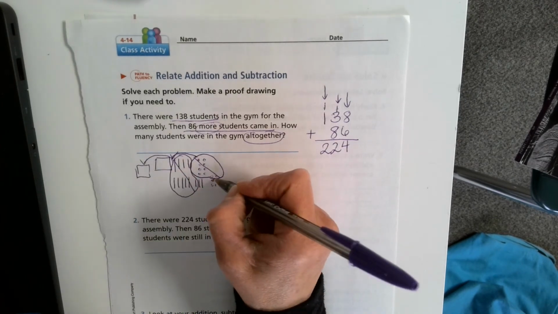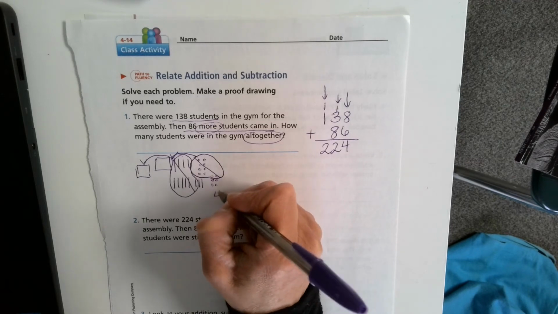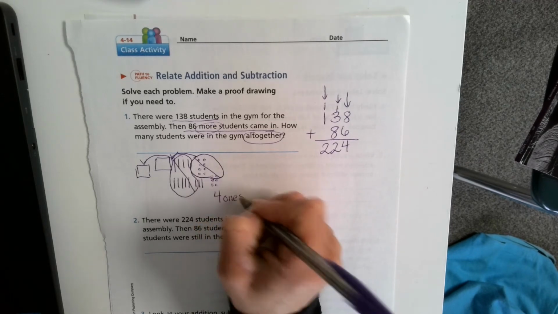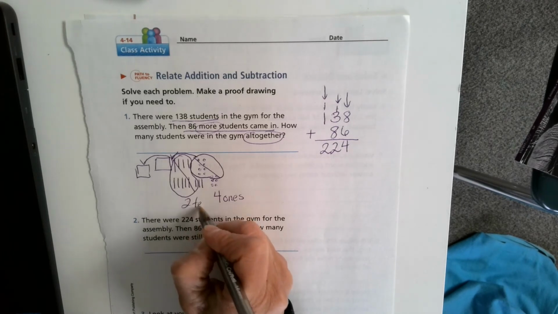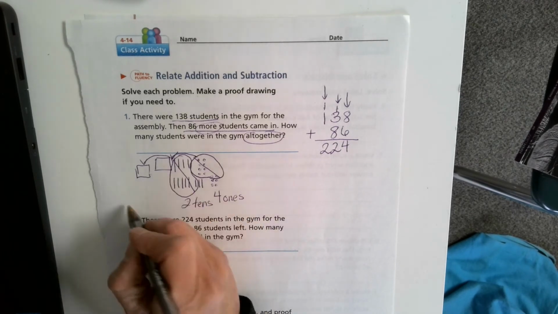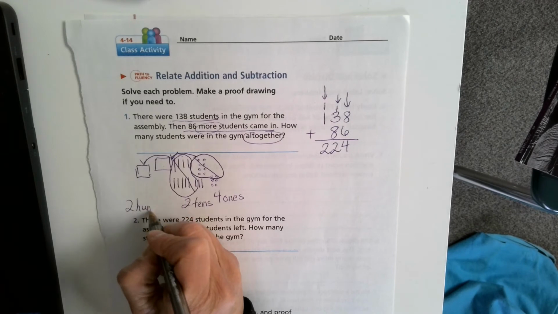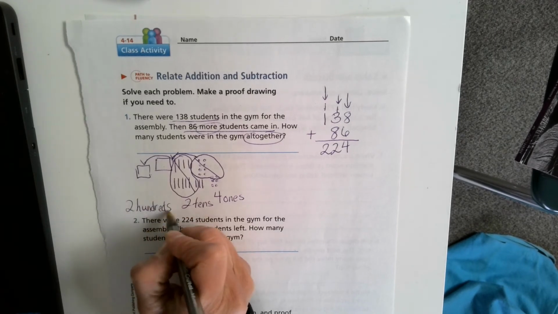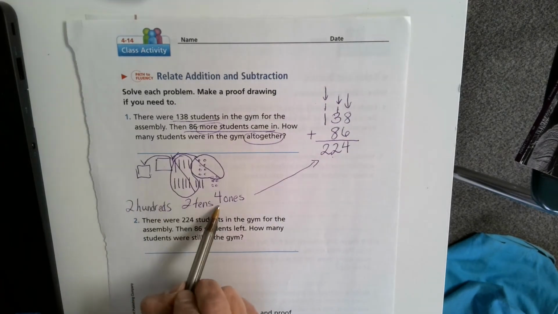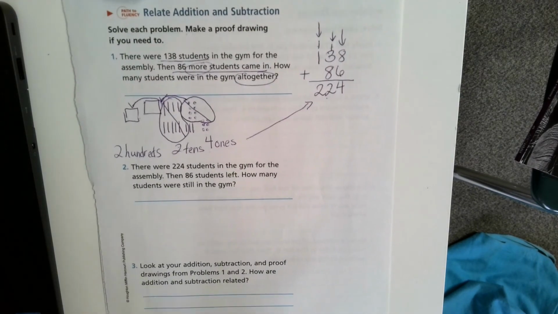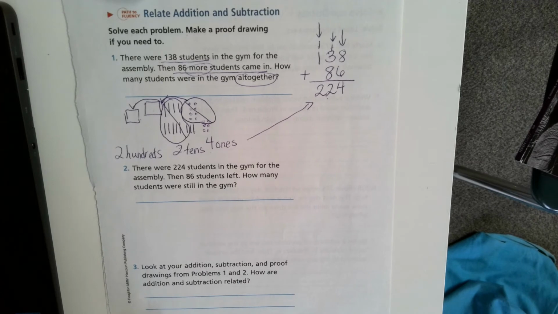So now I should have 1, 2, 3, 4 ones. I have 2 tens left, 1, 2, and 2 hundreds. Definitely not enough hundreds to make 1,000. Let's check my work. 224, 2 hundreds, 2 tens, 4 ones, same as 224. Okay, so that was the addition portion of this problem.